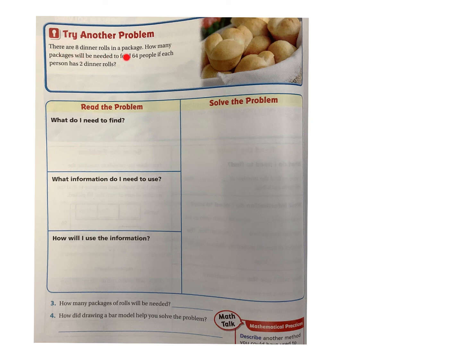There are 8 dinner rolls in a package. How many packages will be needed to feed 64 people if each person has 2 dinner rolls? Okay, I need to find out how many packages do I need? How many packages?